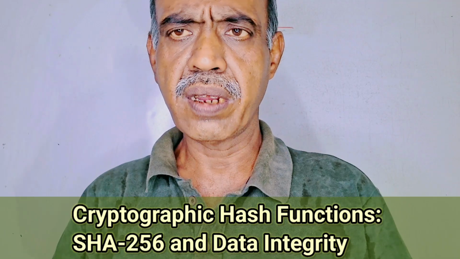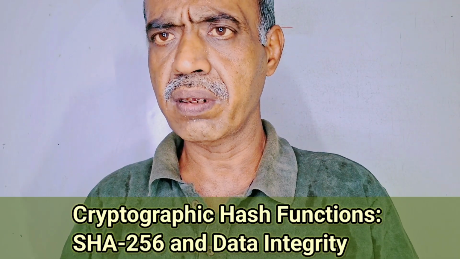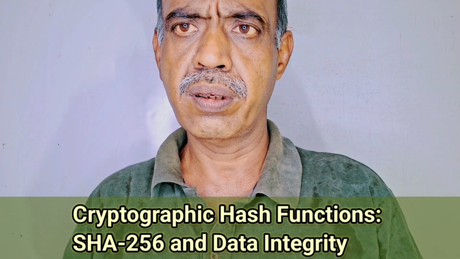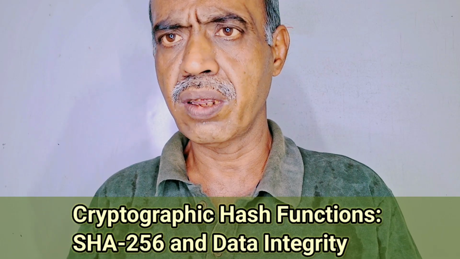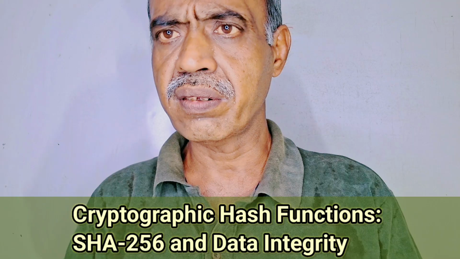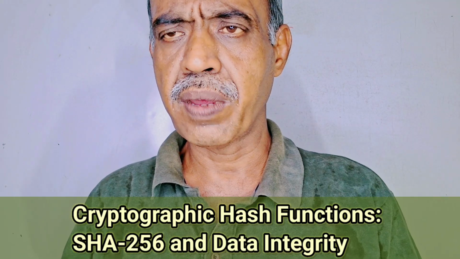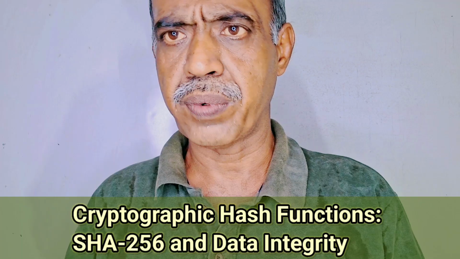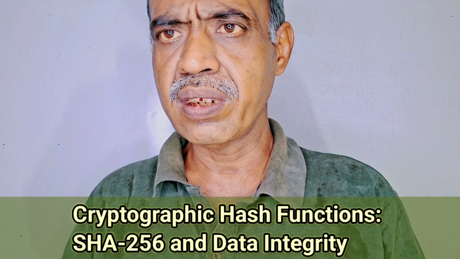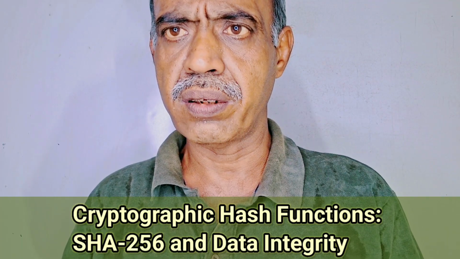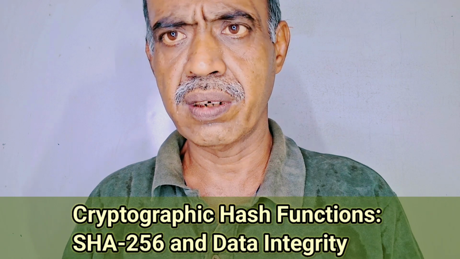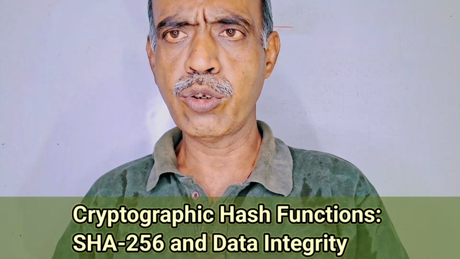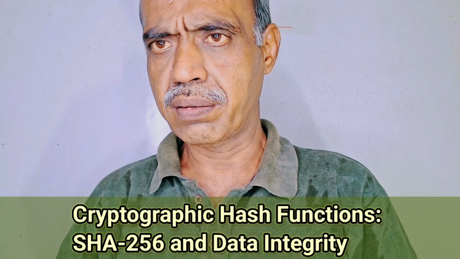Now comes data integrity. Data integrity means data remains unchanged, authentic, and trustworthy. Blockchain achieves integrity through hashing. Transactions are hashed, and hashes are verified by nodes. Any modification instantly changes the fingerprint. Nodes reject altered data automatically. No central authority is needed. Mathematics enforces trust.